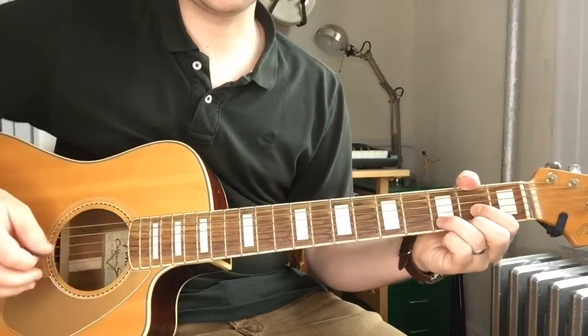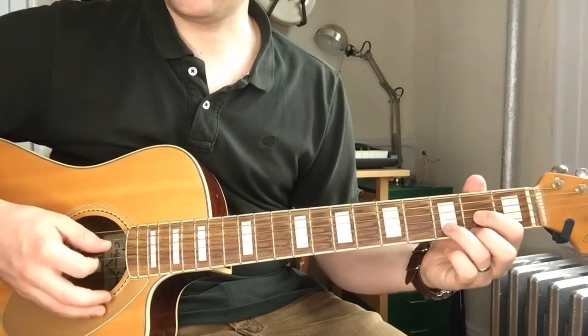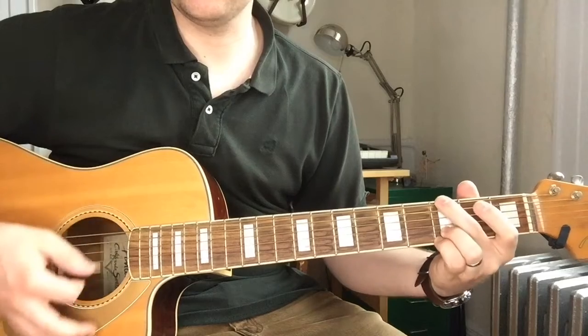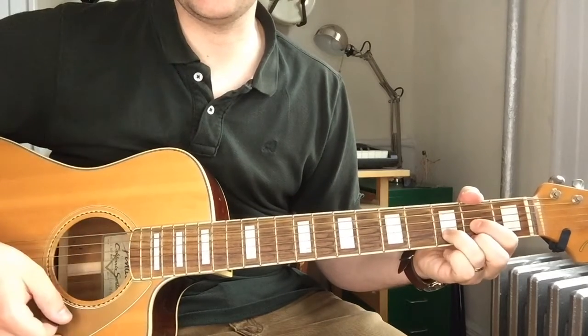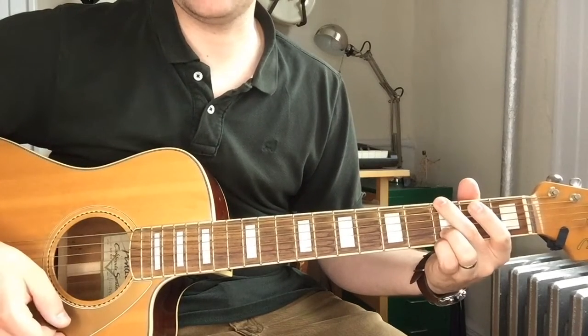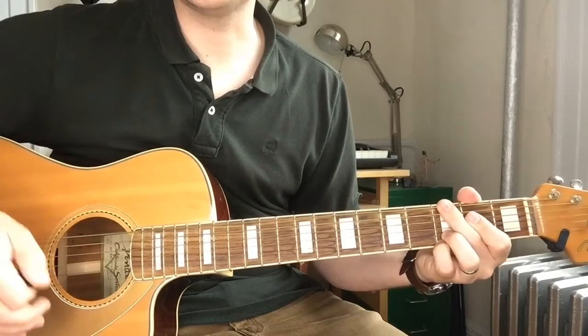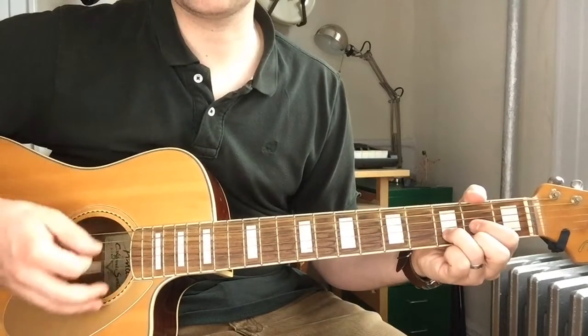The first 4 bars of the verse are just 1 bar of D, 1 bar of G, 1 bar of D, and 1 bar of G. 1, 2, 3, 4.